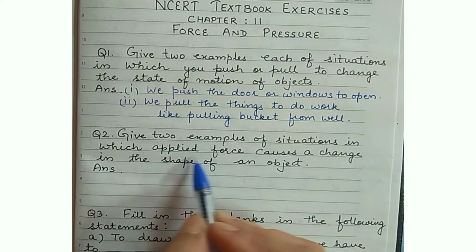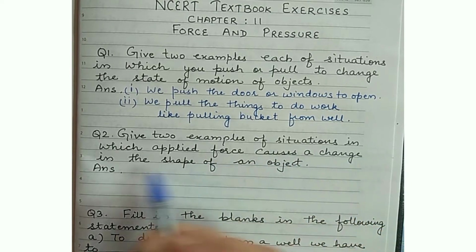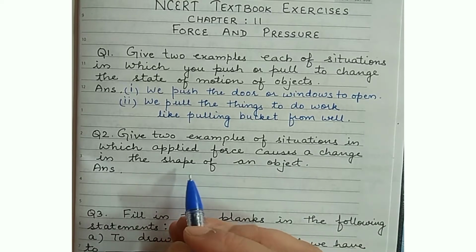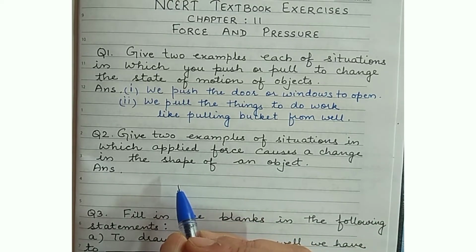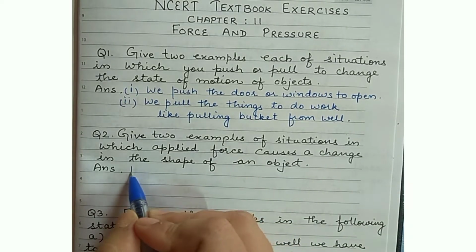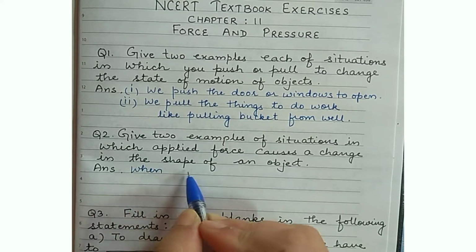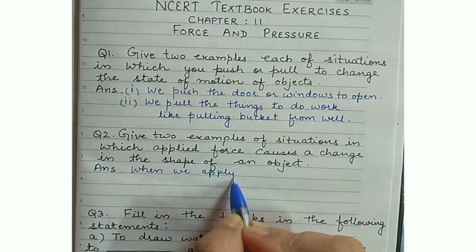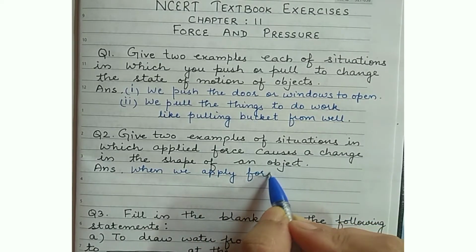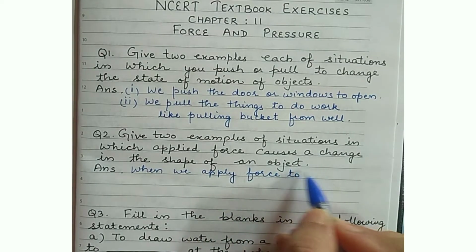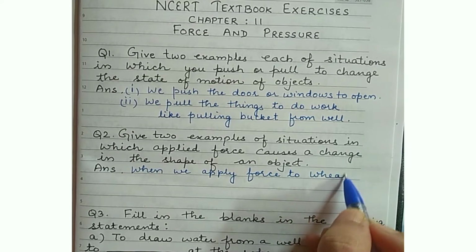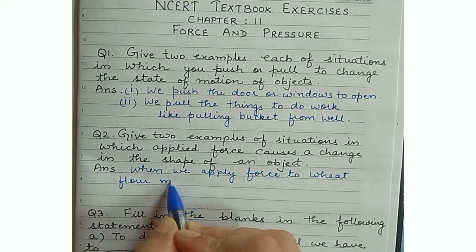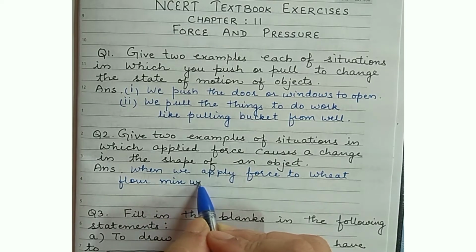Give two examples of situations in which applied force causes a change in the shape of an object. Now here we are applying force to change the shape of an object. Okay. Very good example you see in your kitchens daily. When we apply force to the mixture of wheat, flour and water in order to make dough.